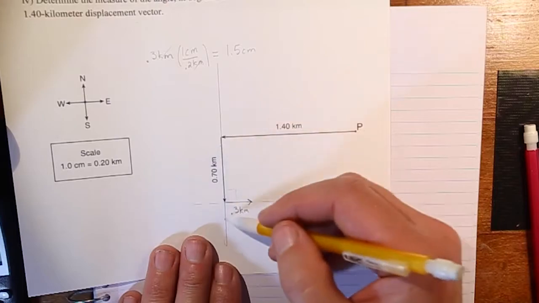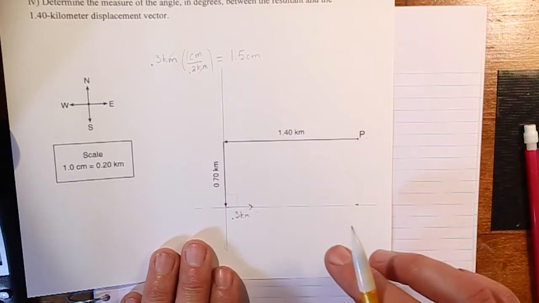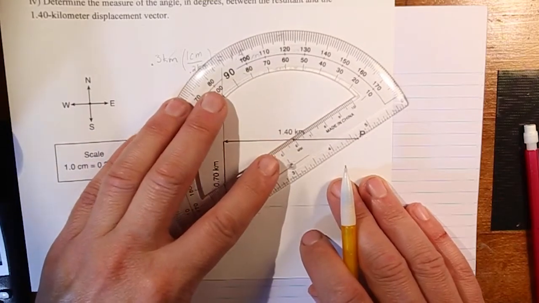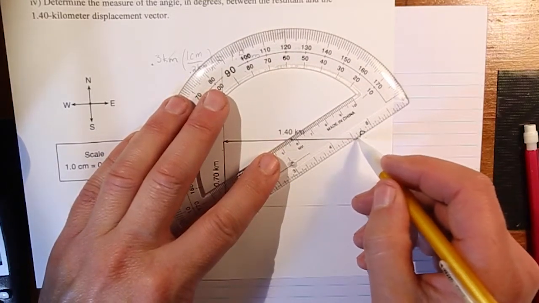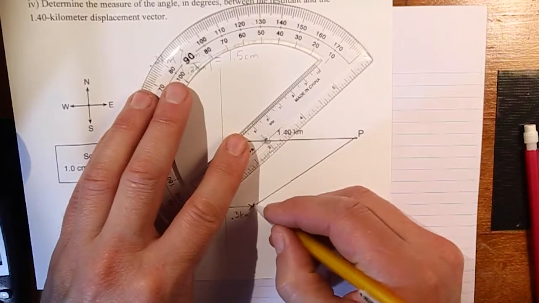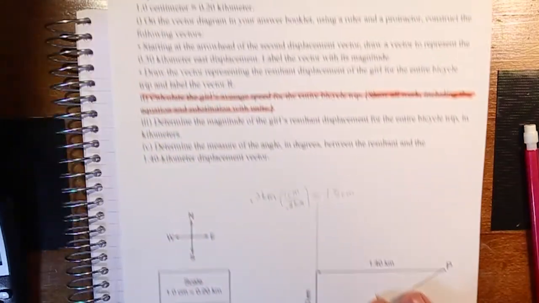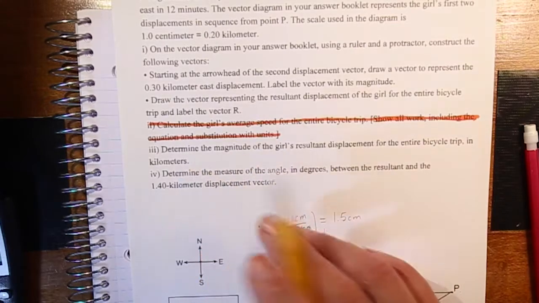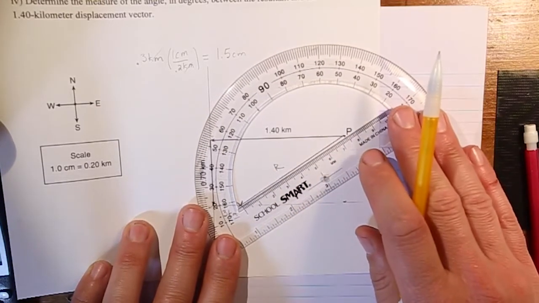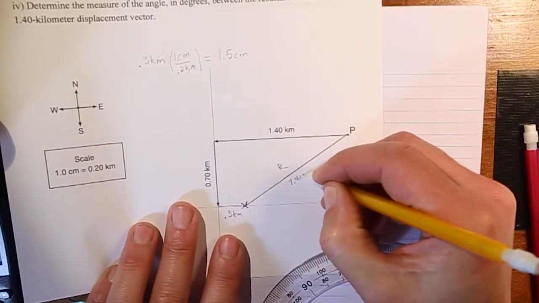We have the tip-to-tail method. The only thing that's different from other problems that we've done is that this has 3 vectors, but the rules remain the same. It's the tip-to-tail method. So we start at the tail, and we end at the arrowhead. And now we have the resultant R. But the question said in kilometers. So we need to measure how many centimeters that is. We'll say about 7.4 centimeters.